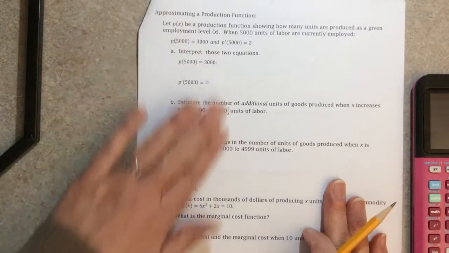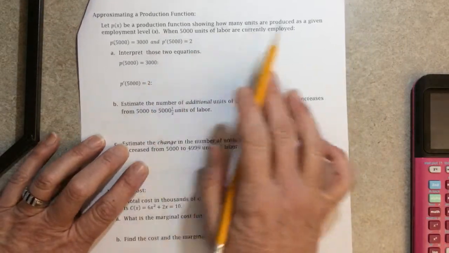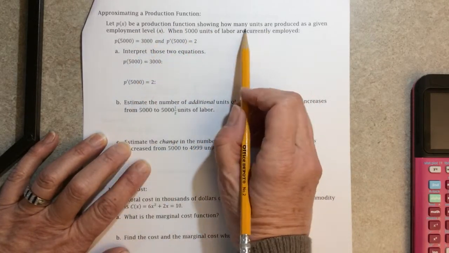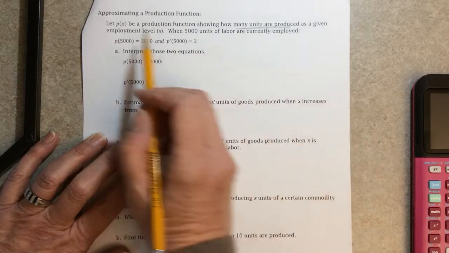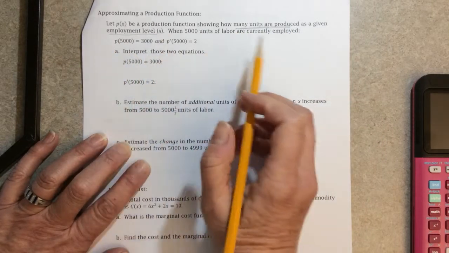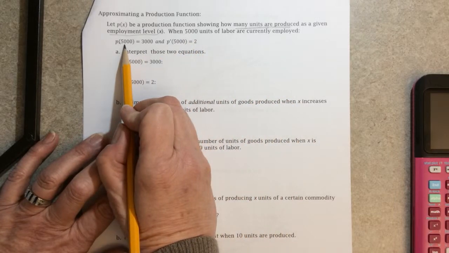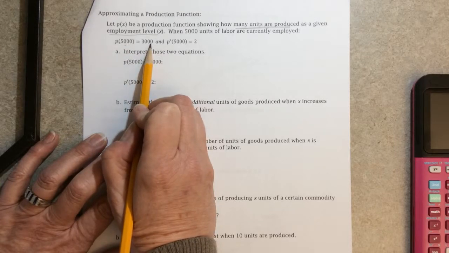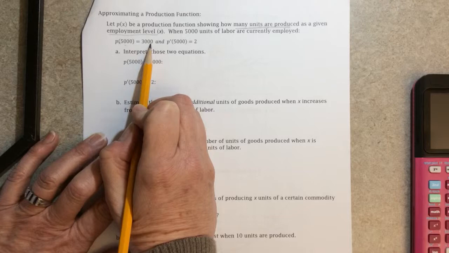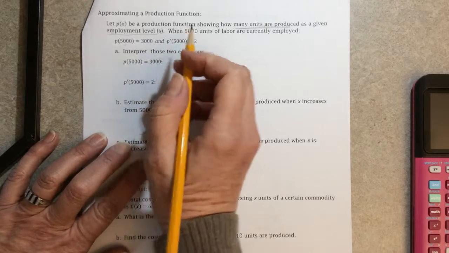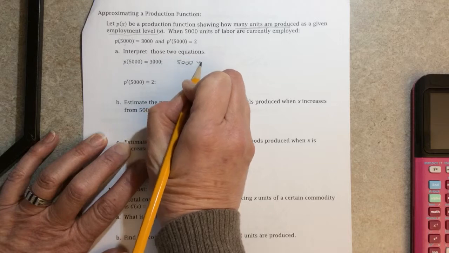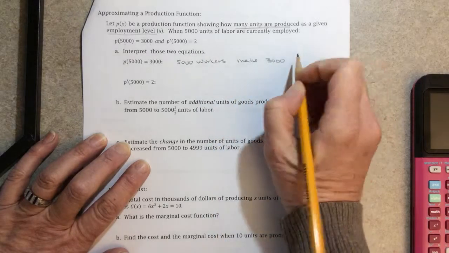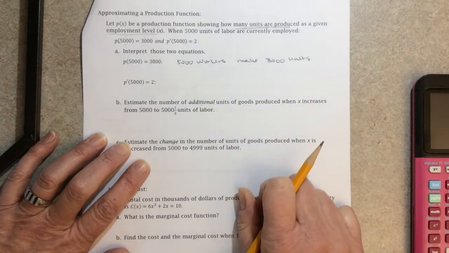So what an example would look like is this production example. If we have a function that's telling us the production, how many units we're producing at a given employment level, then this notation means that if you have 5,000 people working, you're going to make 3,000 units will be produced. So 5,000 workers make 3,000 units of whatever you're making.